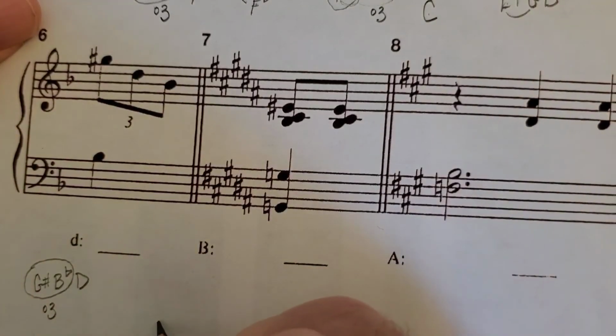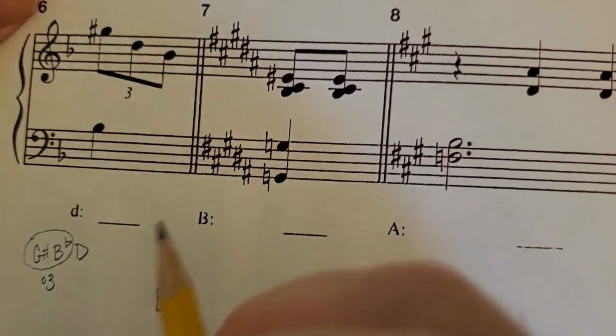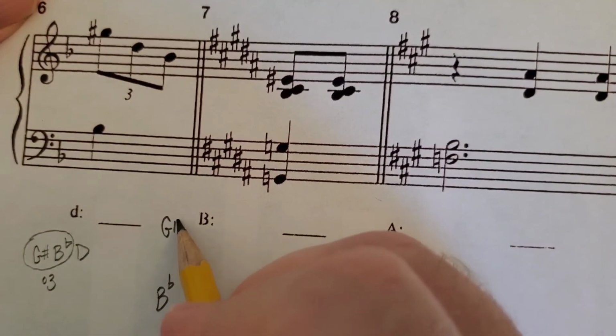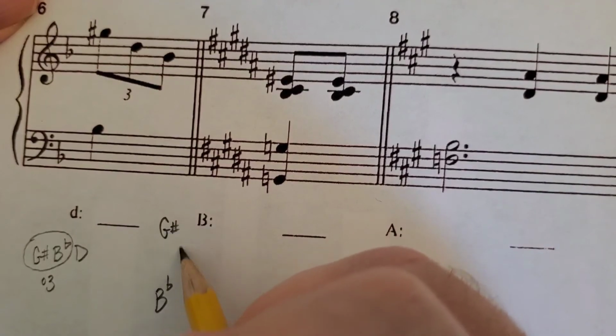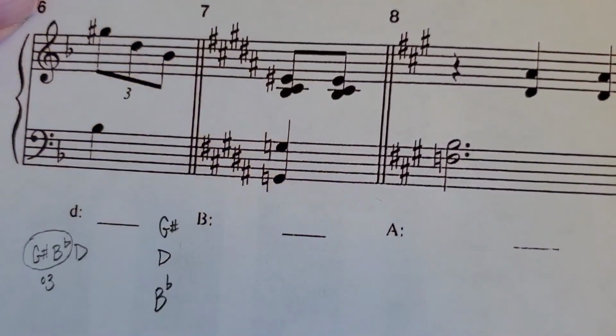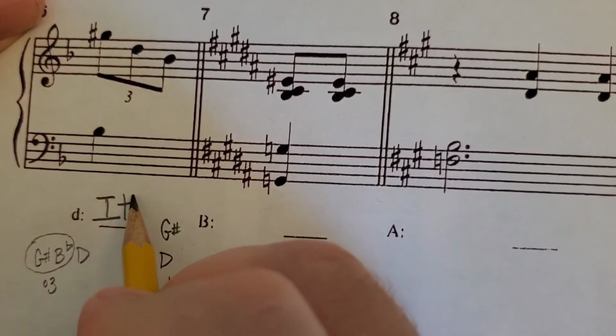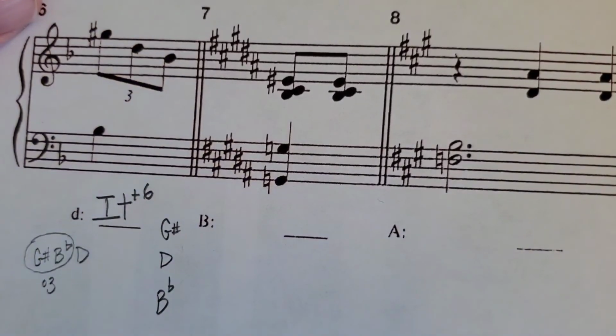So think about it like this. B flat goes in the bass, G sharp somewhere up above, there's your augmented sixth interval. It also has a D, which is scale degree 1, and that's it, right? So it's Italian. Remember, the Italian only has 3 distinct notes.